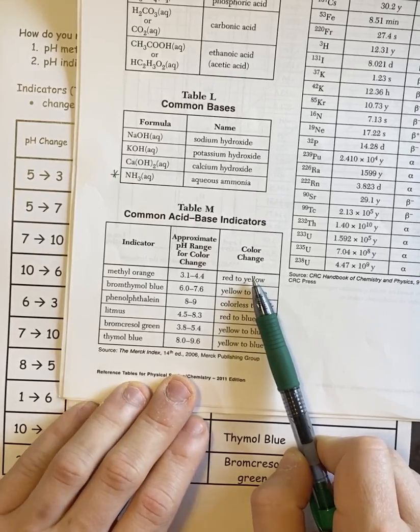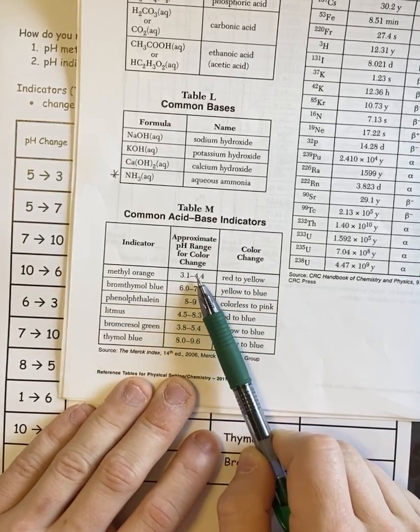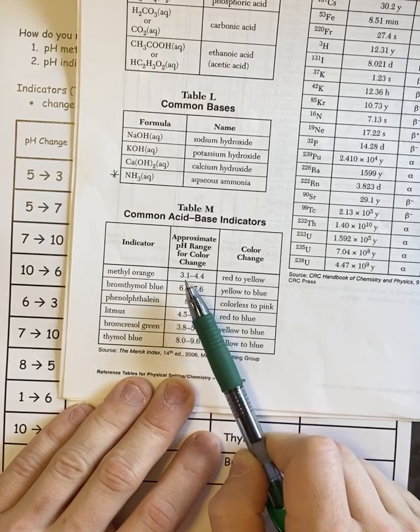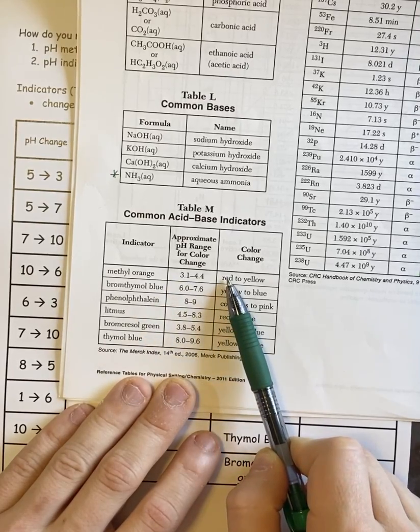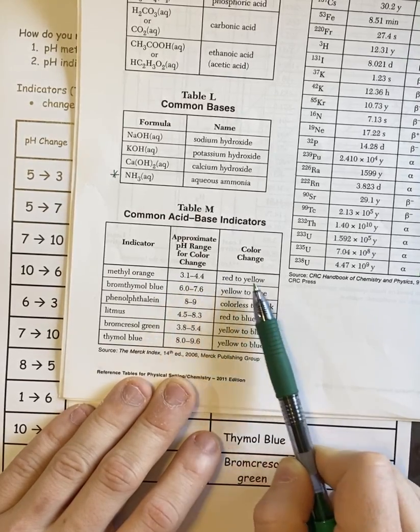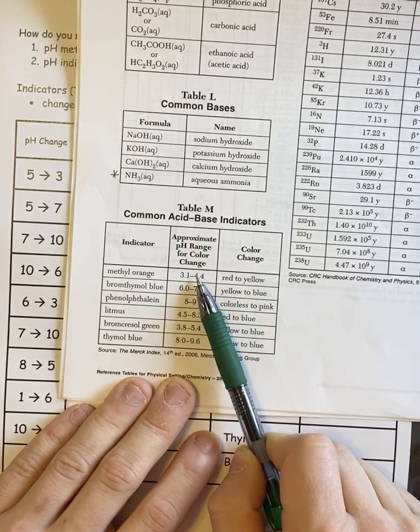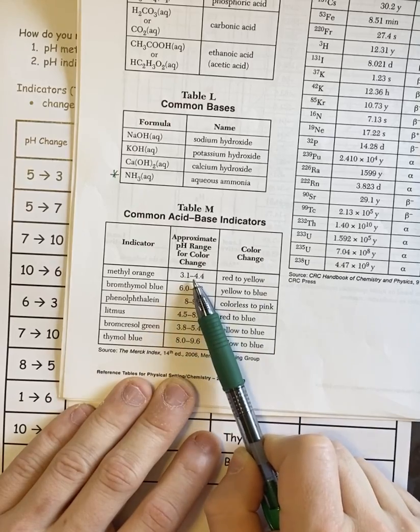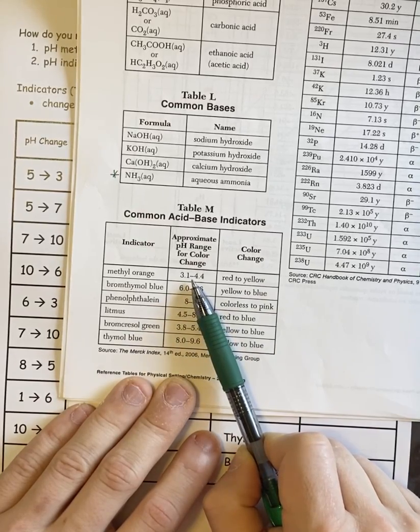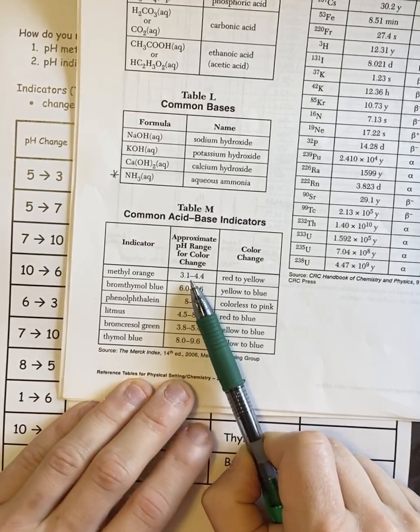Let me explain how to read this. For methyl orange, it says 3.1 to 4.4. What that means is if it's below 3.1, it would be red. If it's above 4.4, it would be yellow. And if it's between 3.1 and 4.4, it would be a blend of red and yellow, which makes orange, hence the name methyl orange. Now, they're not all named after the middle color change, so just be aware of that.